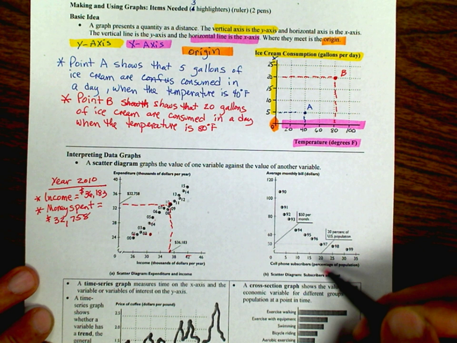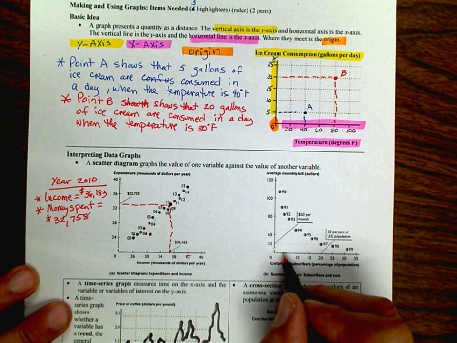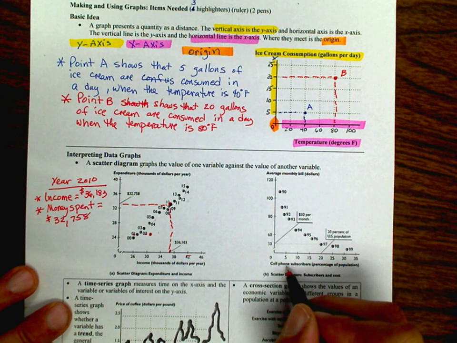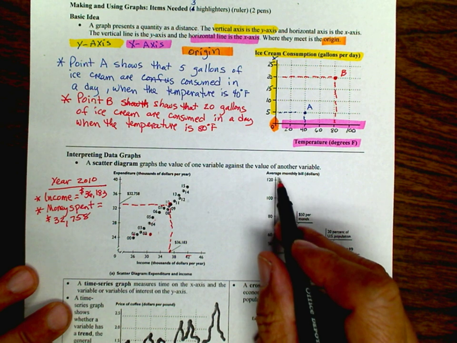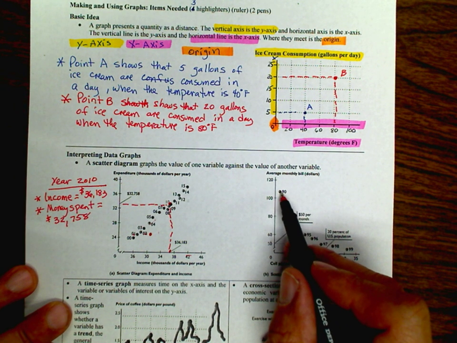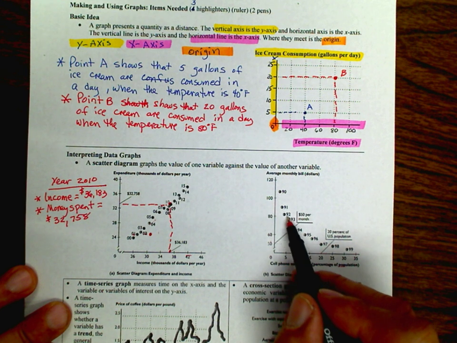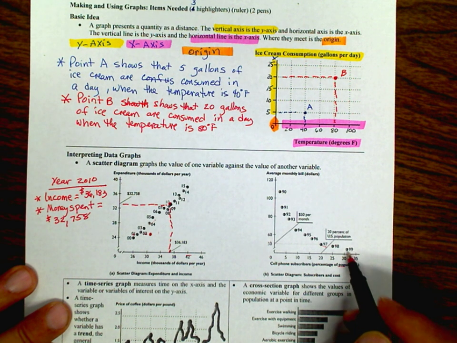This one is another one. Okay? And here's the x-axis, and in this case the cell phone subscribers, and over here the average monthly bill. And you're going to be seeing that as the bill cost goes down, you're going to see that more people are going to be getting cell phones.